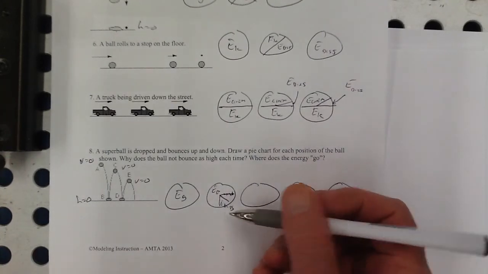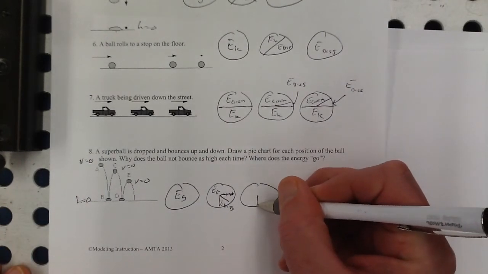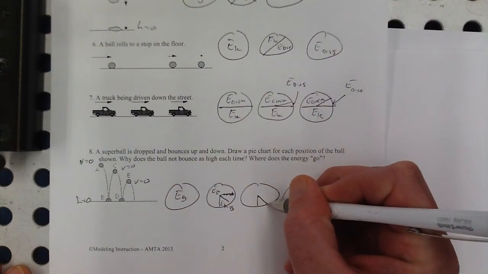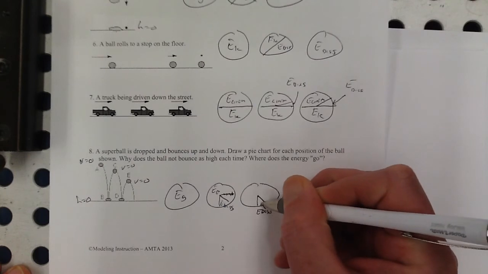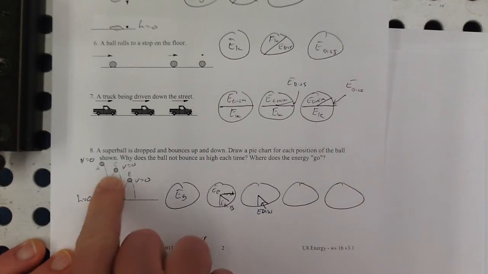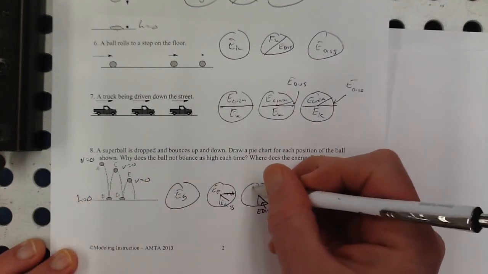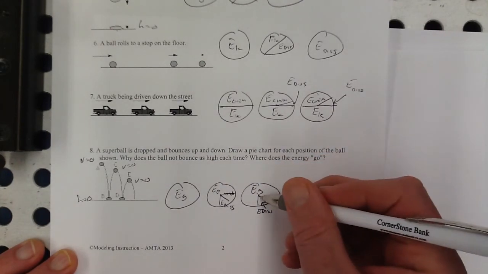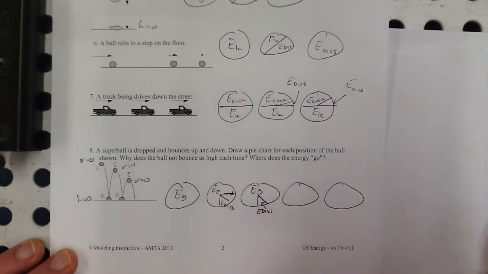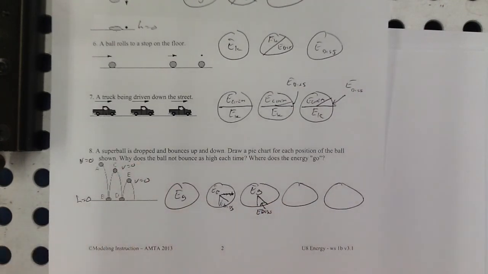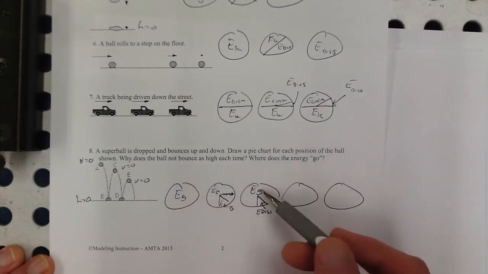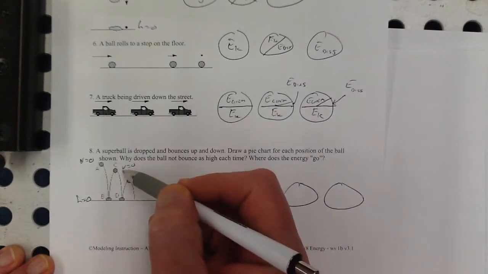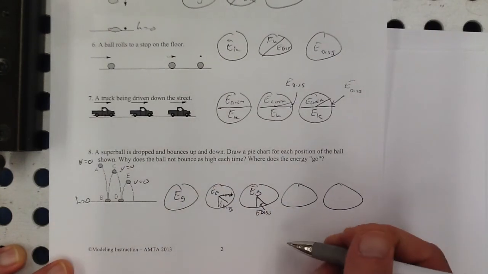Now once energy is dissipated, it cannot ever come back or become something else. So if this is my E dis here, then when this gets all the way up here and the velocity is 0 again, it's all Eg again, but not this, because once it's dissipated, it's gone. Also, it hasn't got any bigger because it lost it in the interaction with the floor. So you can see a smaller amount of Eg, which translates to less height.